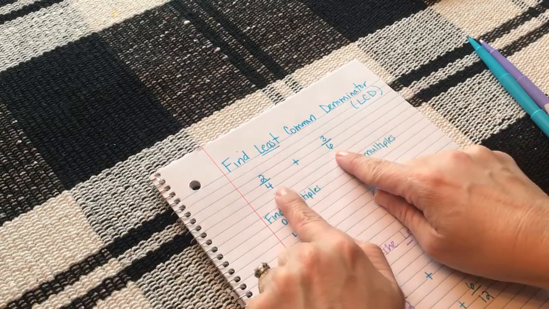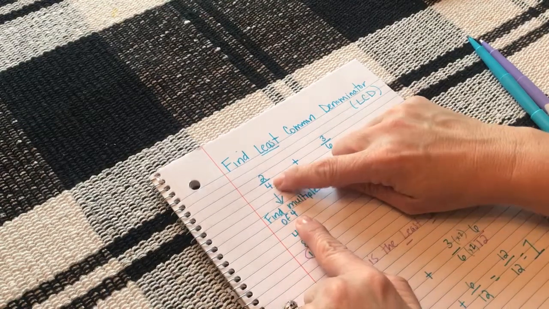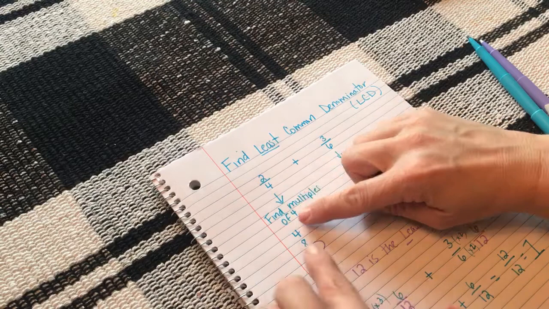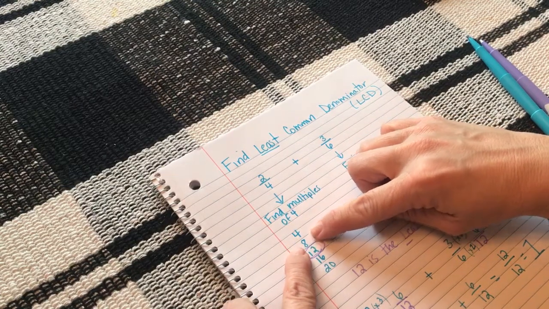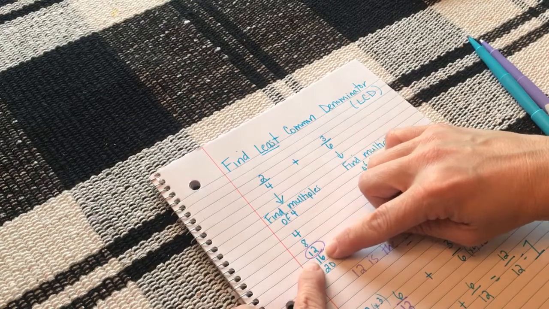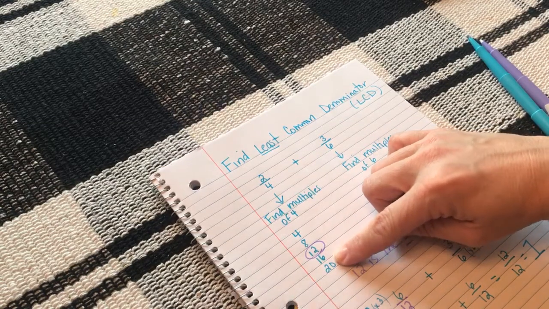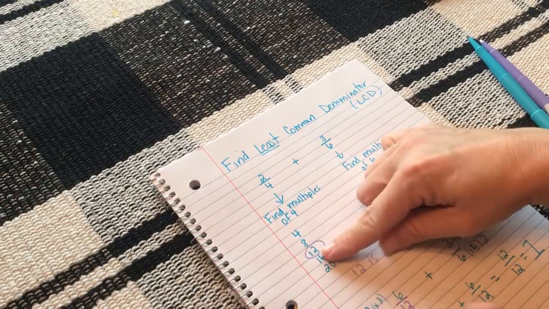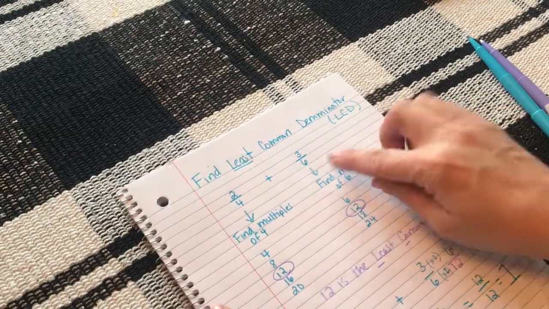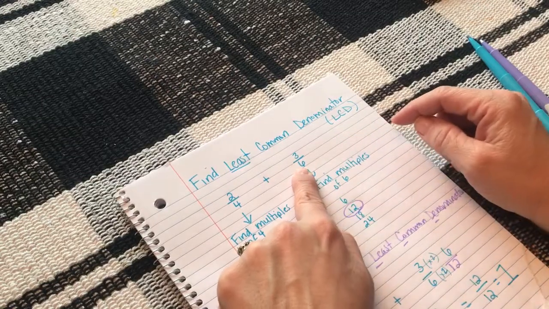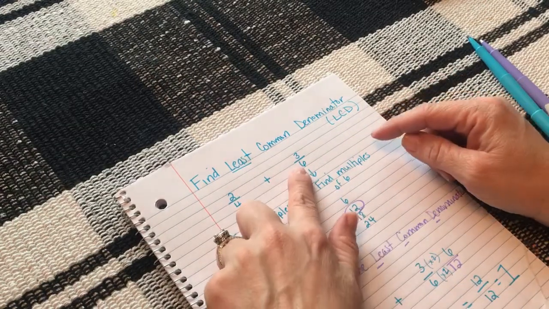The way we're going to do that is we're going to find multiples of 4, okay? So that means 1 times 4 is 4. 4 times 2 is 8. 4 times 3 is 12. 4 times 4 is 16. 4 times 5 is 20. I'm just going to stop. I do a few, and then if I need to do more, I can always go back and do more.